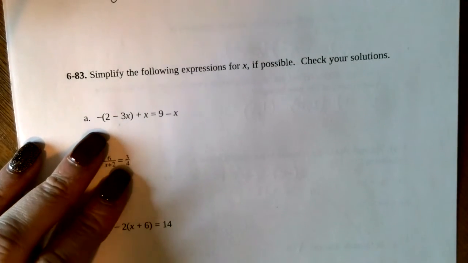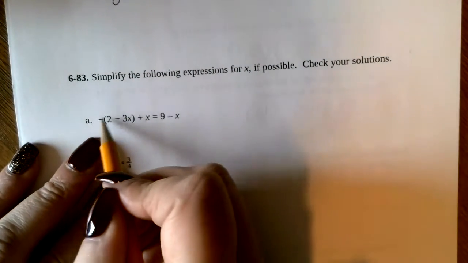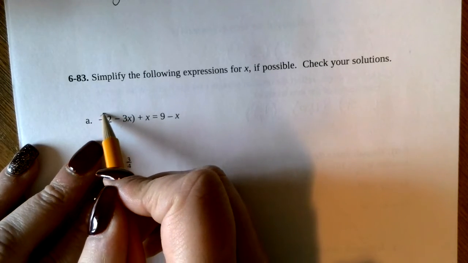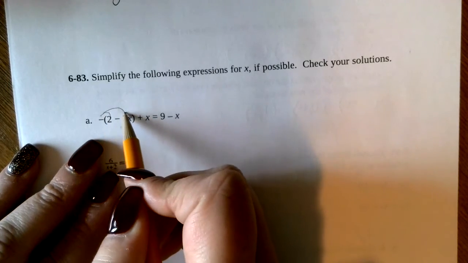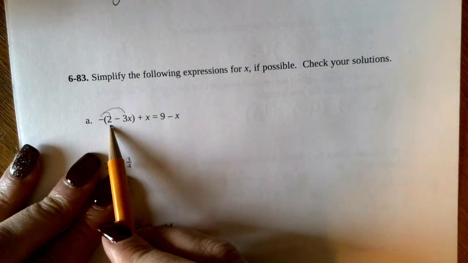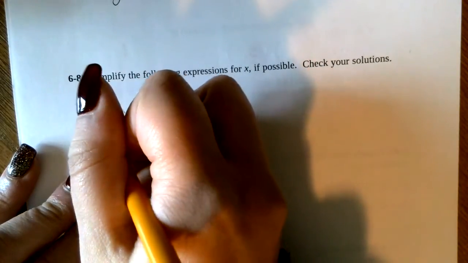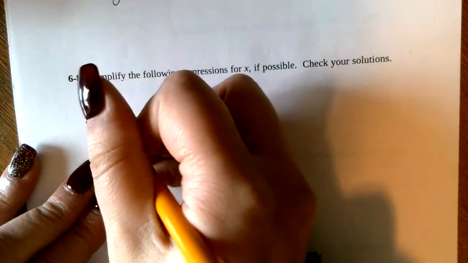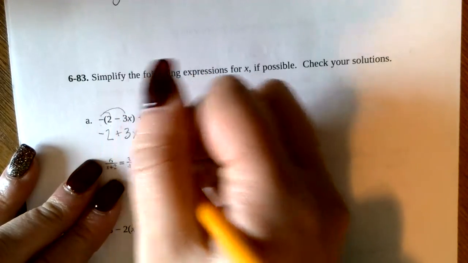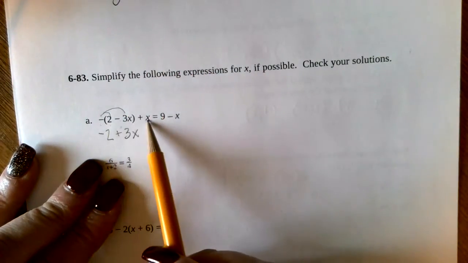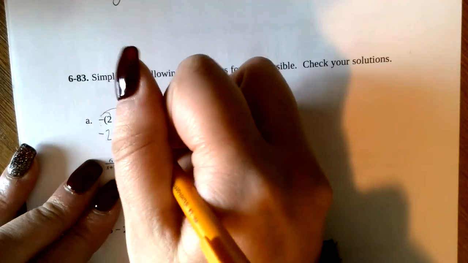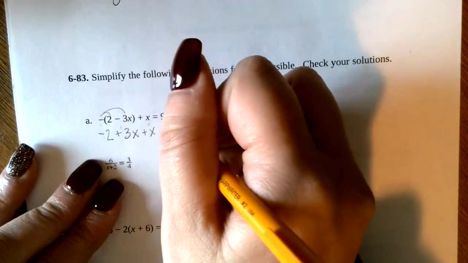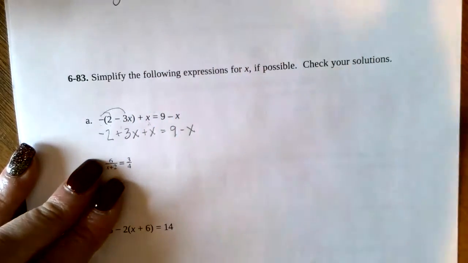So when we see that, that's the first thing we need to deal with, is distributing whatever's in front of it to everything inside of the parentheses. So that means the opposite of 2 is negative 2. The opposite of negative 3x would be positive 3x. Now, the negative does not get distributed to this other x because it is outside the parentheses. Okay? It's only to things inside. And then we just rewrite the rest of our problem.